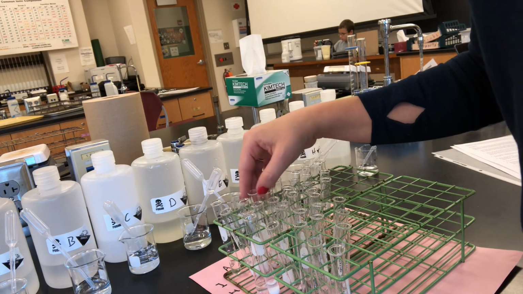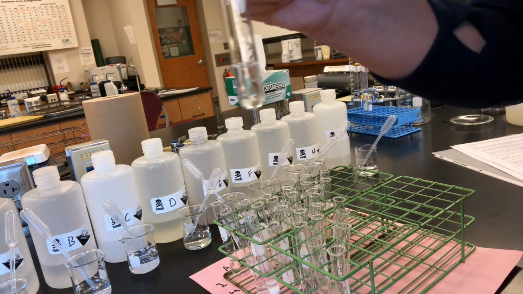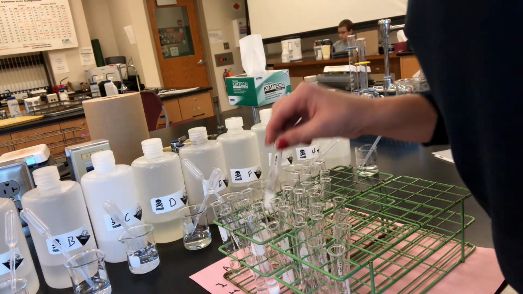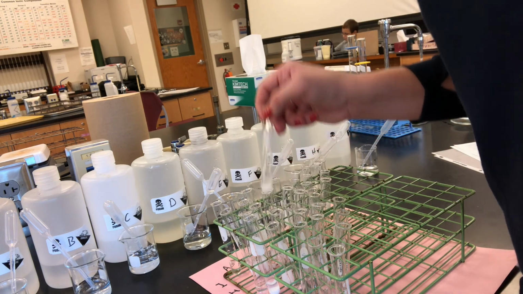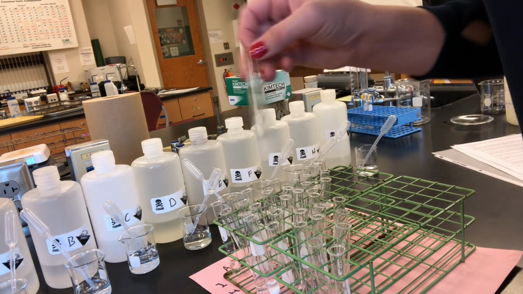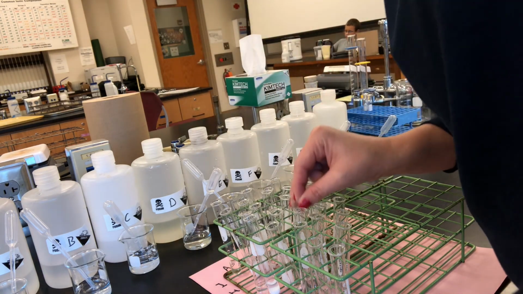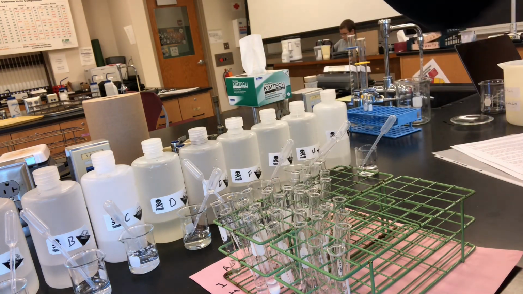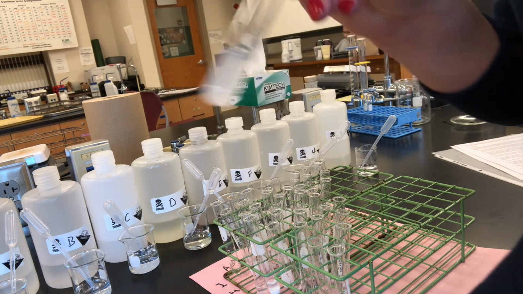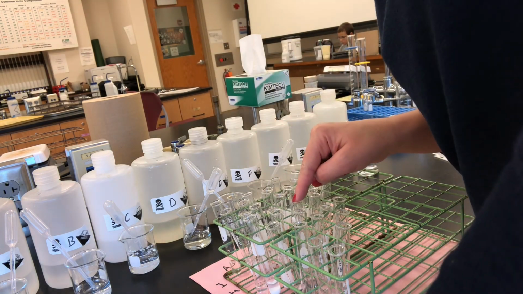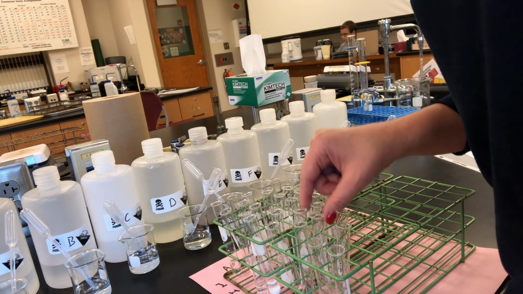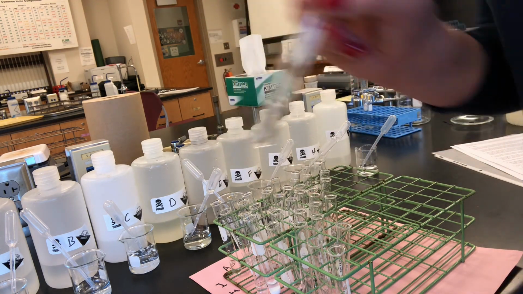All right, C and I, no change. C and H, white precipitate. C and G, white precipitate. C and F, white precipitate. A very faint one. There's not a lot going on in there. That might be worth noting. C and E, no change. C and D, no change.